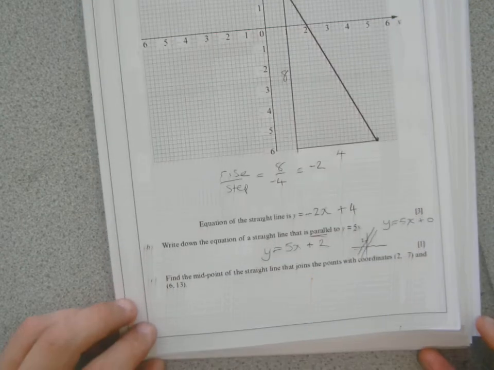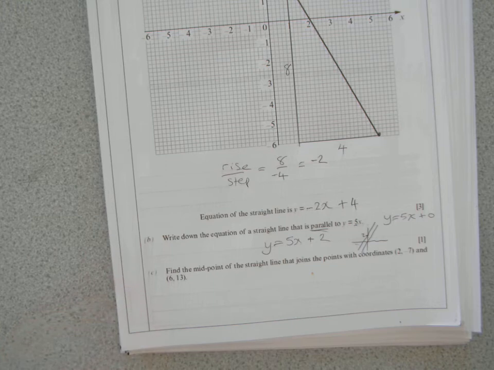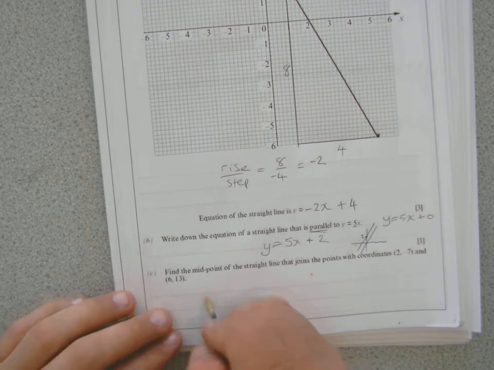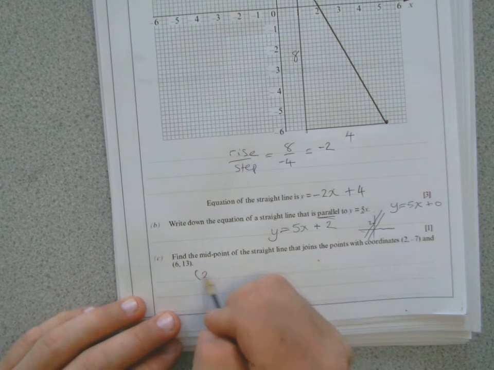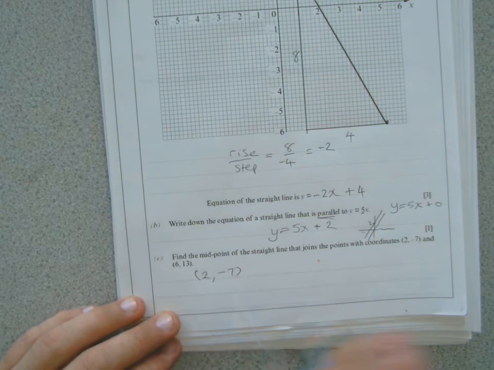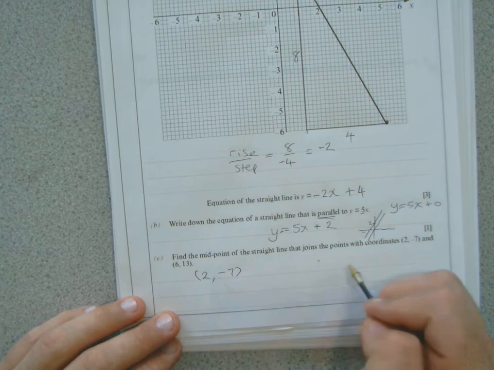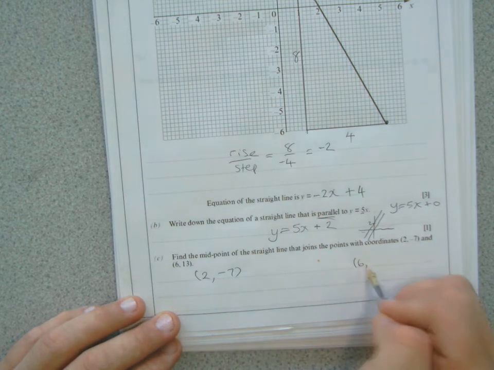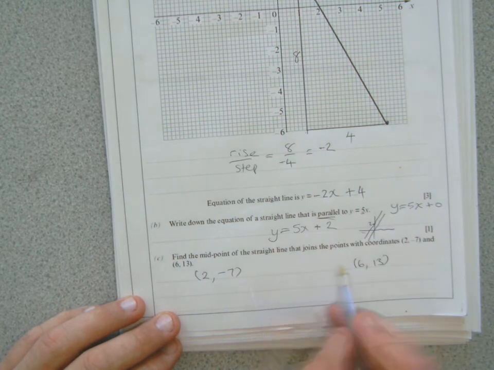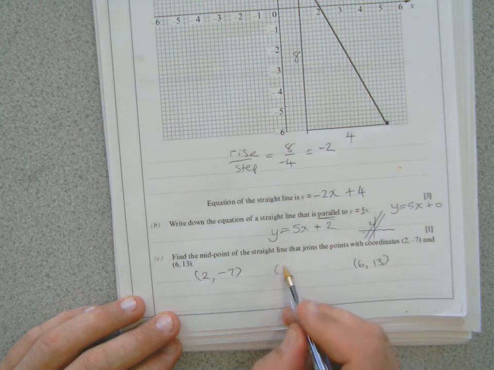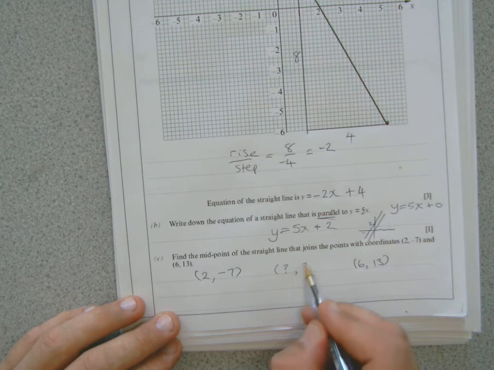Part C then, find the midpoint of the straight line that joins the points with coordinates (2, -7) and (6, 13). So to get the midpoint, perhaps what helps is if you write out the points like this. So there's one point, and then you've got the other point, maybe we write it at the end here. And the midpoint will be in between. So we want to be halfway in between here. So we need to figure out what is going to go here.